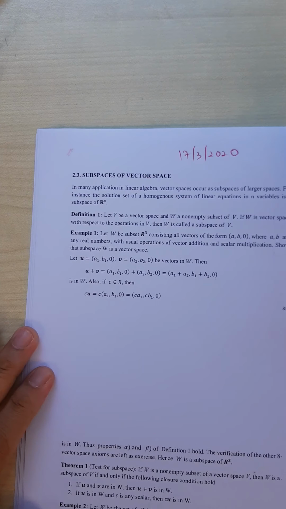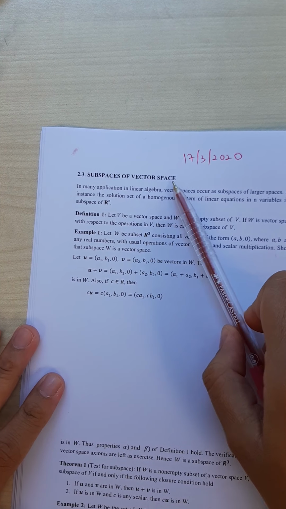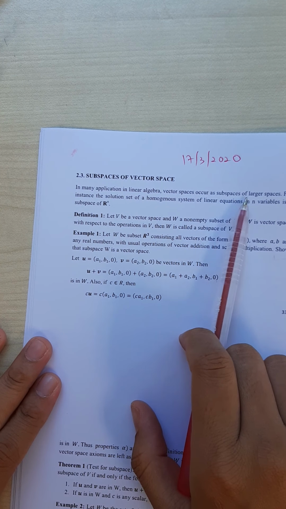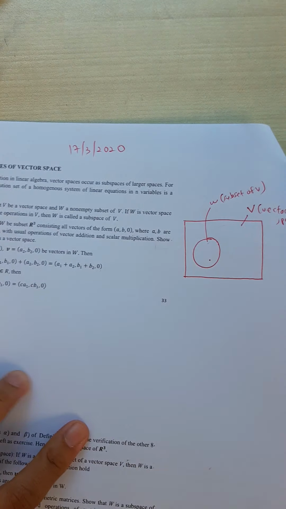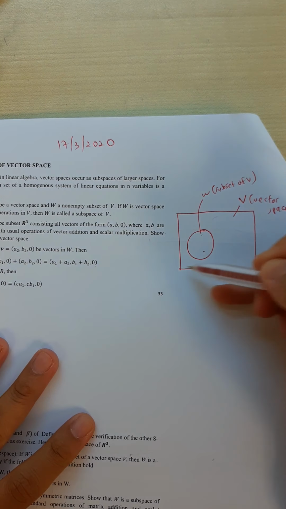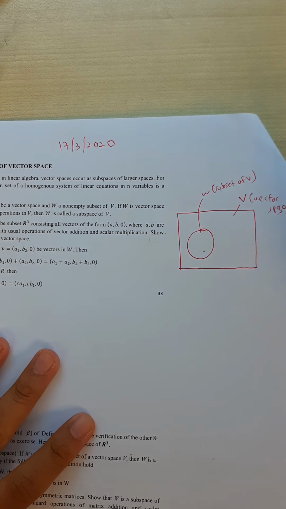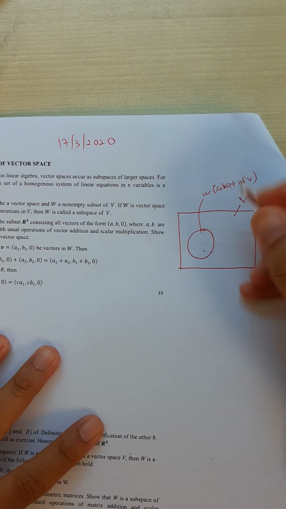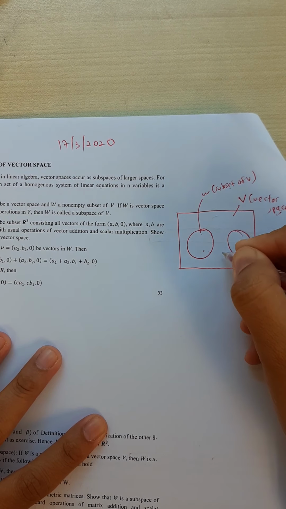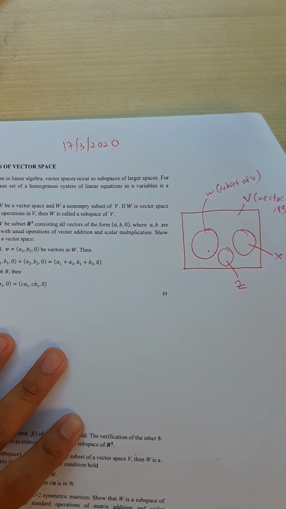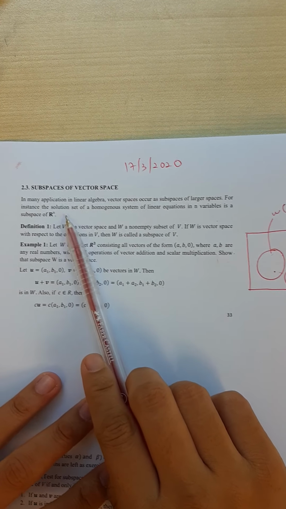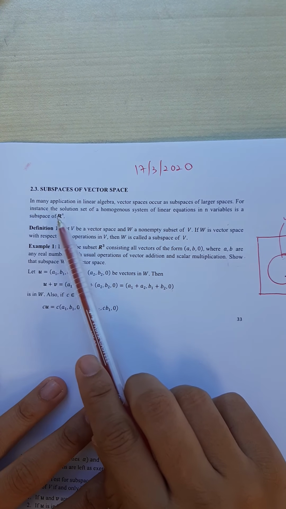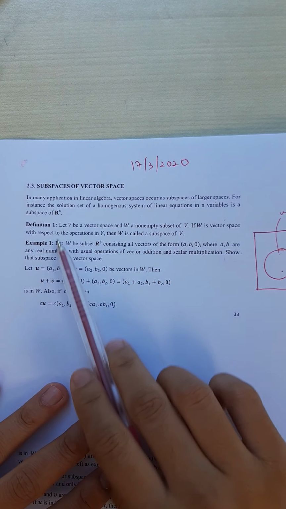Alright, so now we're going to move on with subspaces of vector space. In many applications in linear algebra, vector spaces occur as subspaces of larger spaces. So what does this imply? This implies that, let's say you have this big box here. This is the vector space. Inside the vector space here, you're going to have multiple subsets. Okay, for example, this one here, you have subset V, you might also have subset X, and you might also have this subset Z here, and so on. For instance, the solution set of a homogeneous system of linear equations in n variables is a subspace of Rn.